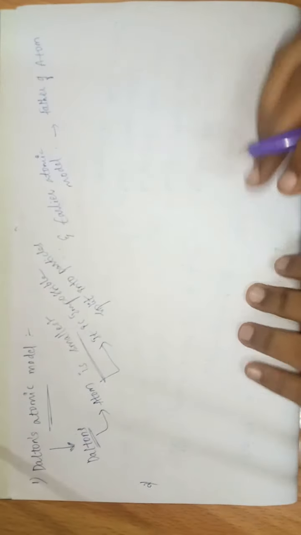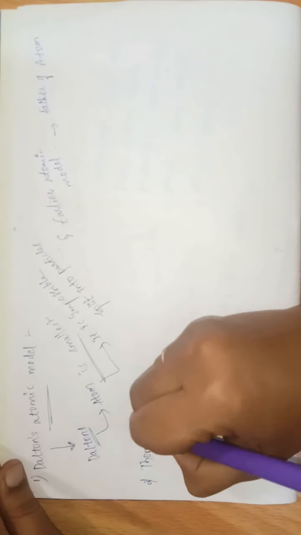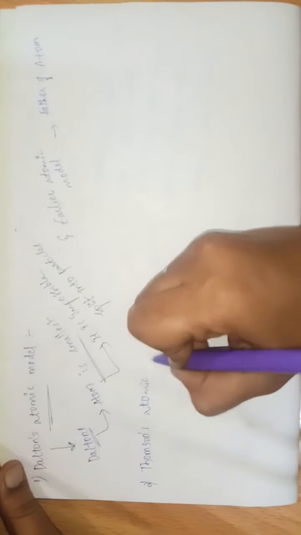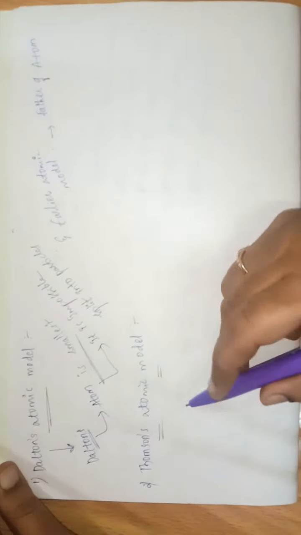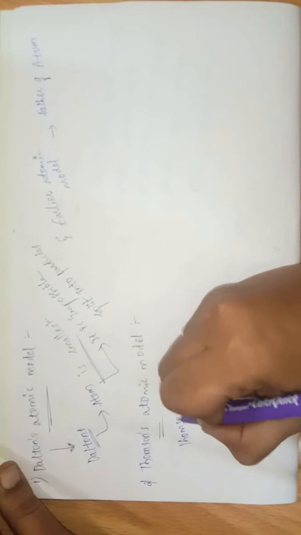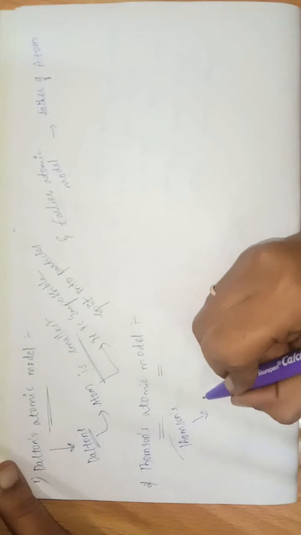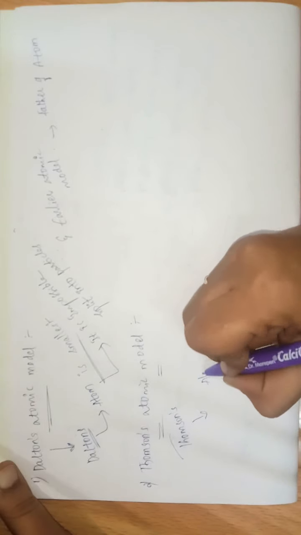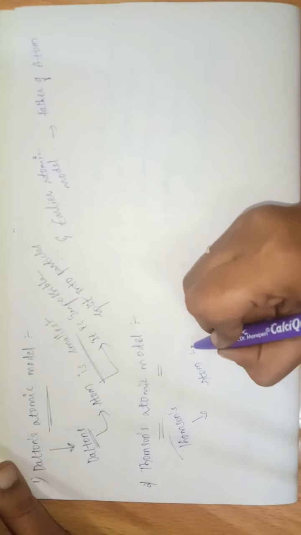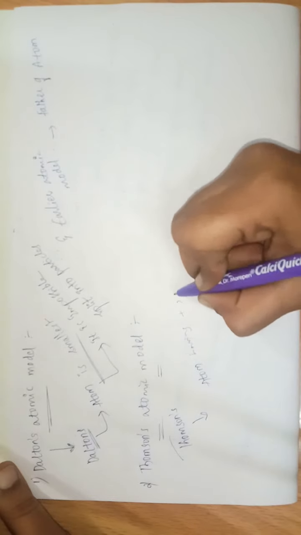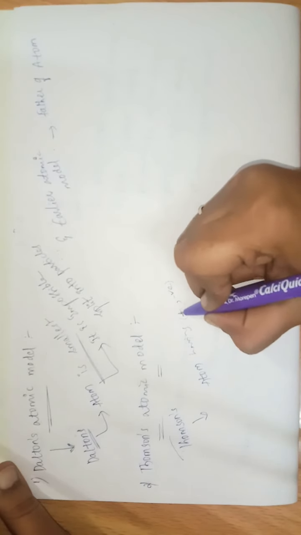And second, Thomson's atomic model. Thomson said that the atom has both positive and negative charges.